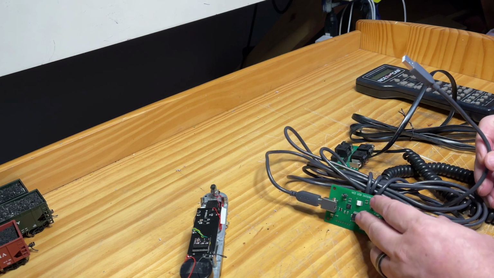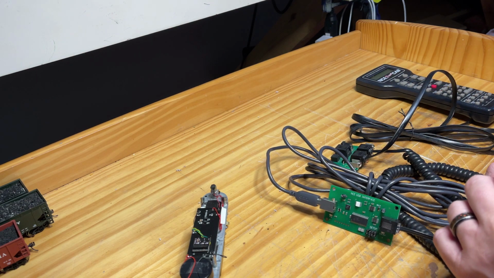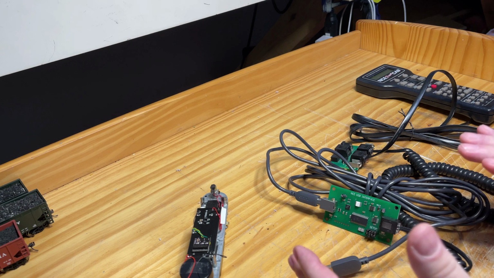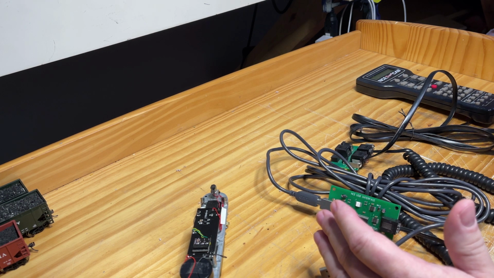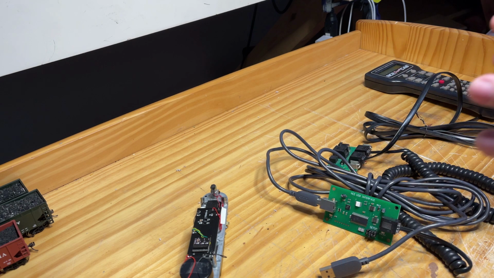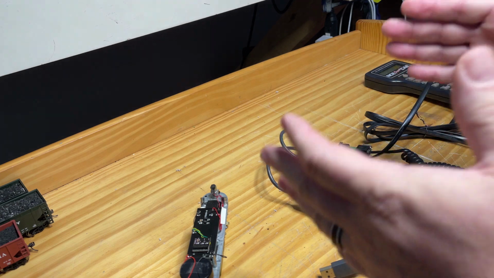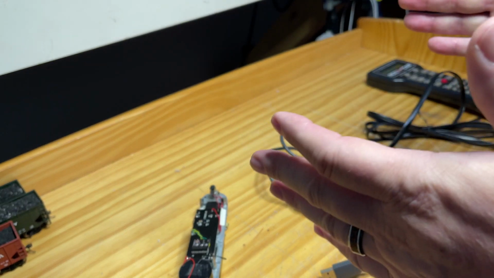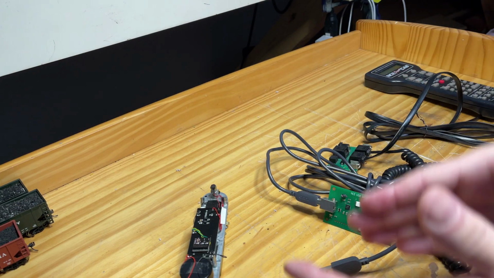But what's nice about that is you're not just looking at numbers. When you have the JMRI, you can actually see names of things, and it will list exactly what you have.